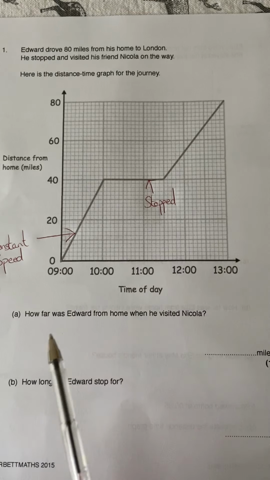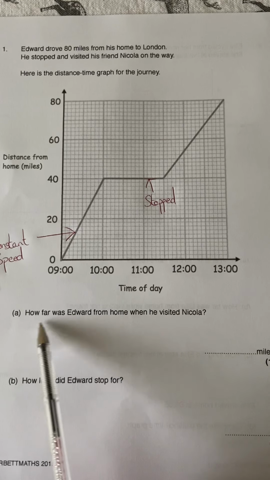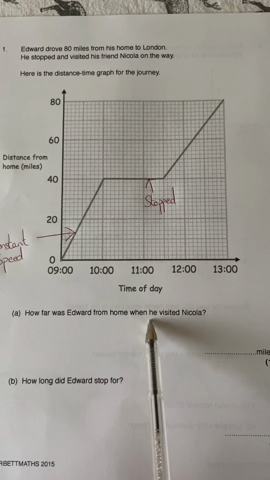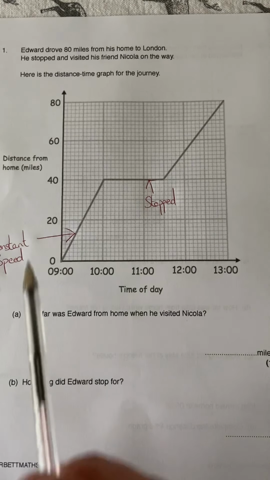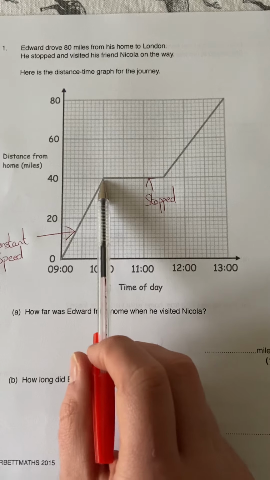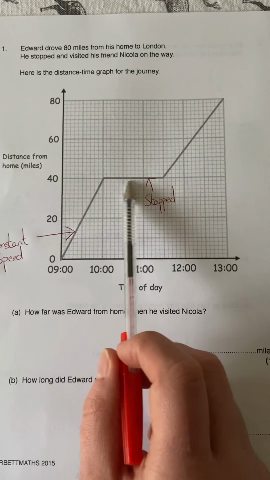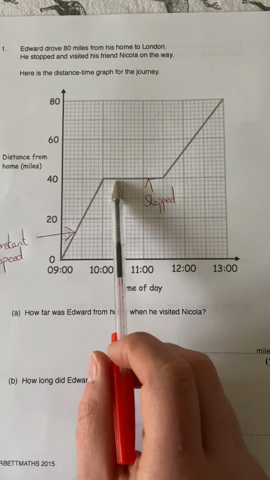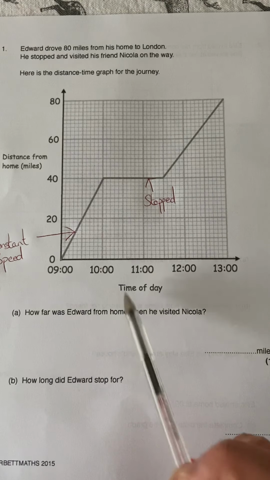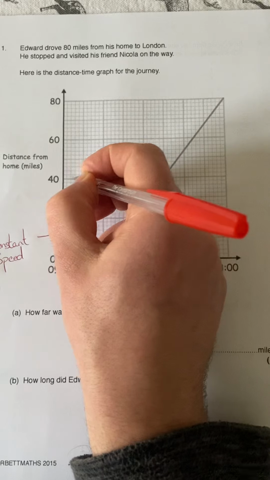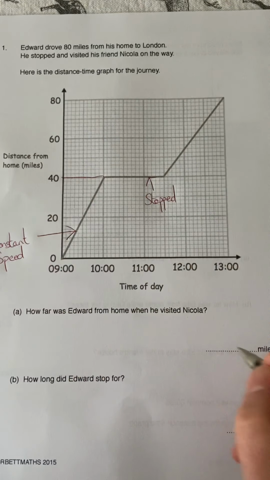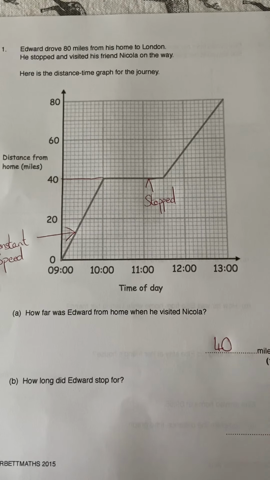So how far was Edward from home when he visited Nicola? So he drove 80 miles to London. On the way he stopped. This is our stop section here. So this is the section where he stopped with his friend Nicola. So how far was Edward from home? We're going to read off here, and it would be 40 miles.